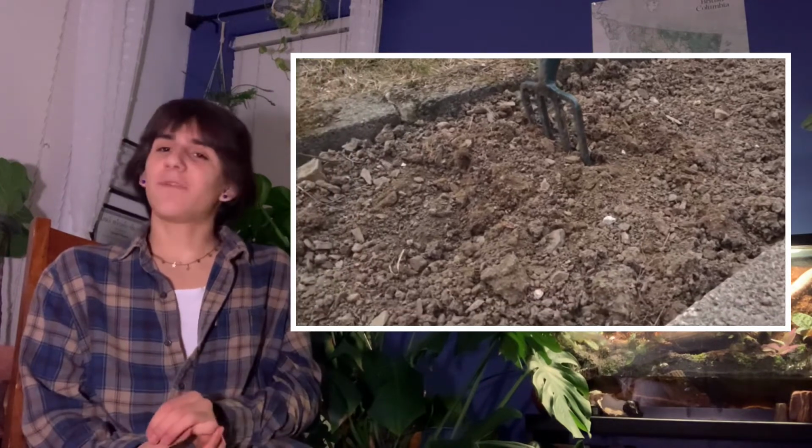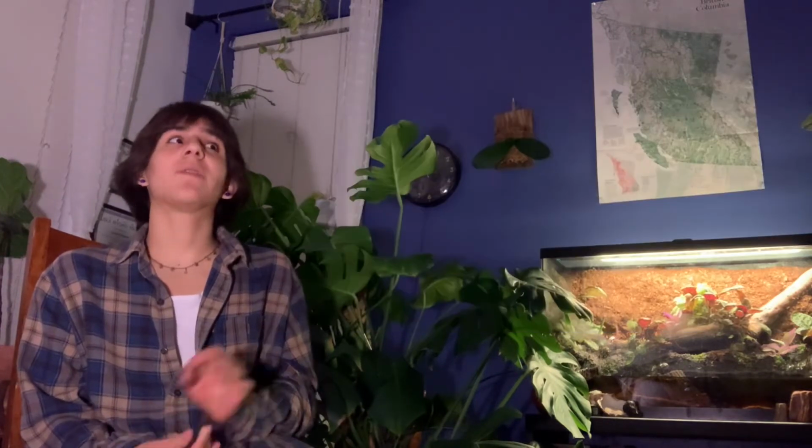But it's definitely not pretty, and once that happens to your dirt, you have to reconvert the entire soil culture again. So that's why I really stress getting back to gardening.